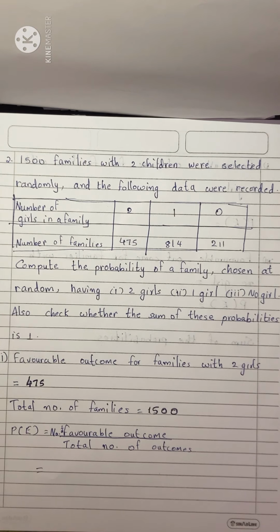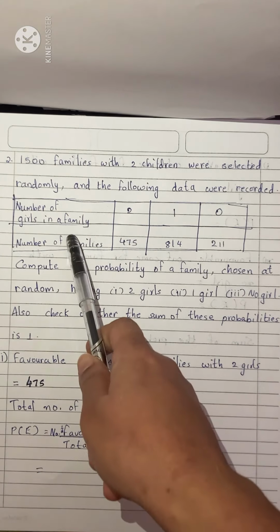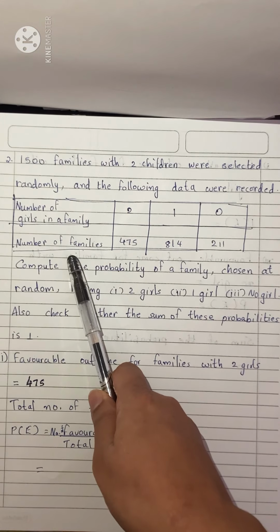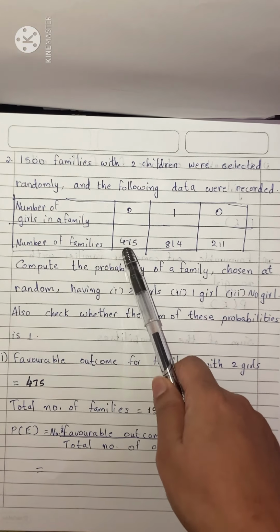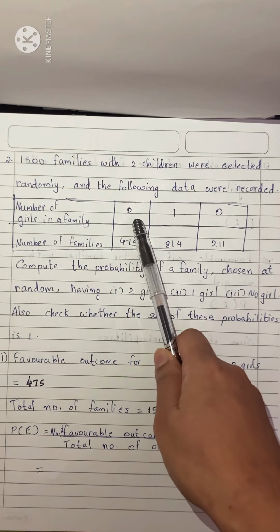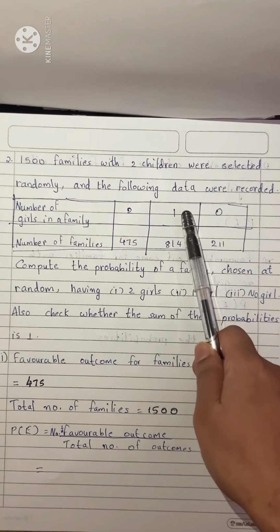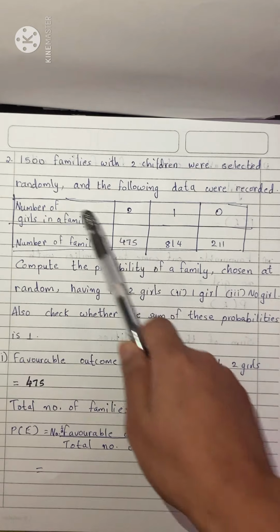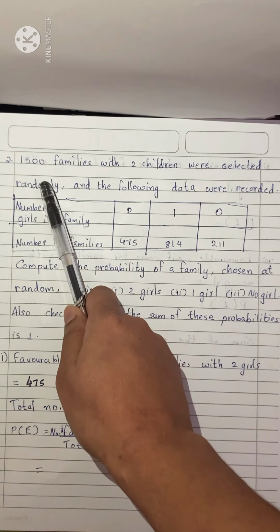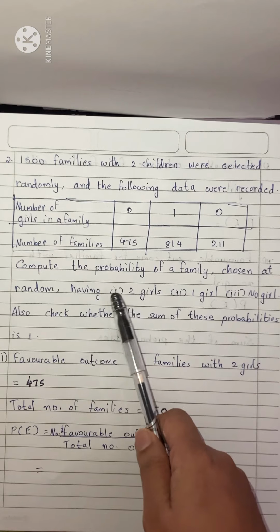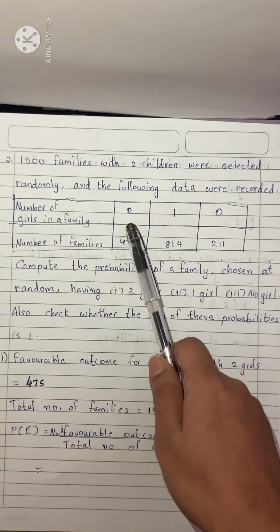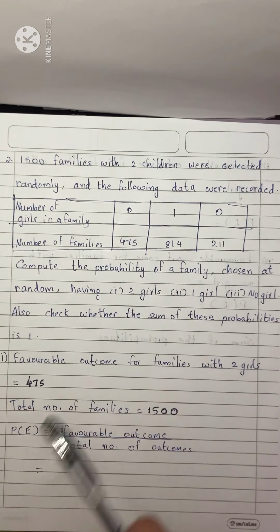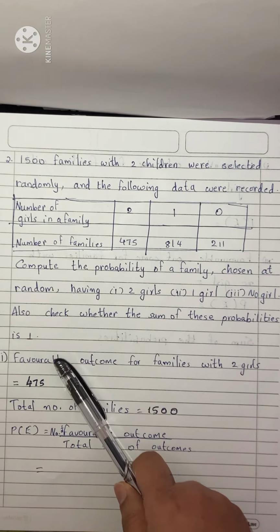Now let's see question number 2. 1,500 families with 2 children were selected randomly and the following data were recorded. Here the number of girls in a family and the number of families are given. The data is given like this. 475 families having 2 girls. 814 having 1 girl. 211 having no girls in their family. And the total number of families is 1,500. We have to find the probability of a family chosen at random having 2 girls, 1 girl and no girl. Also check whether the sum of these probabilities is 1.